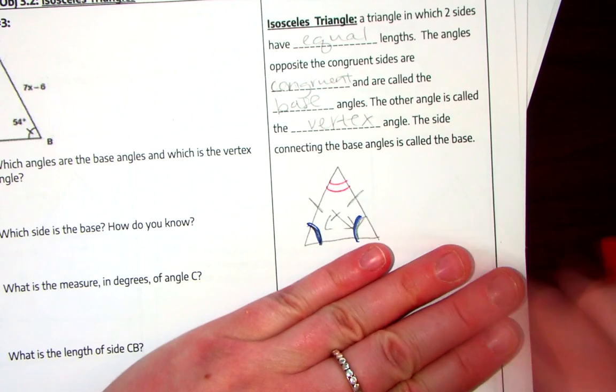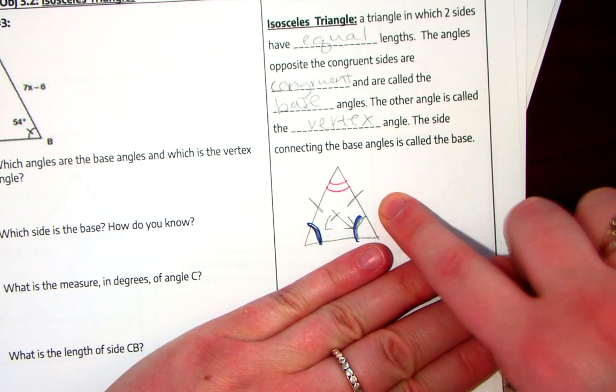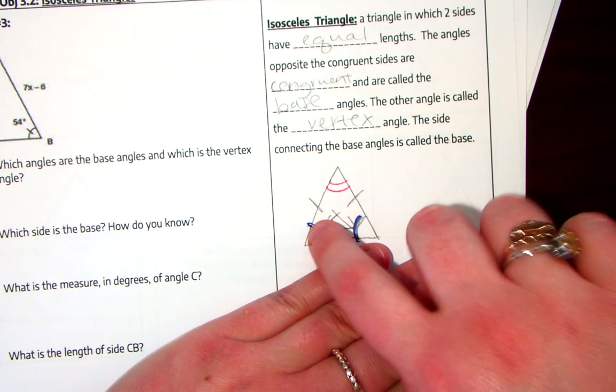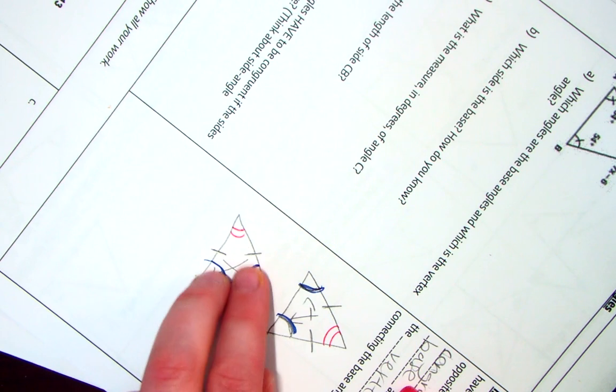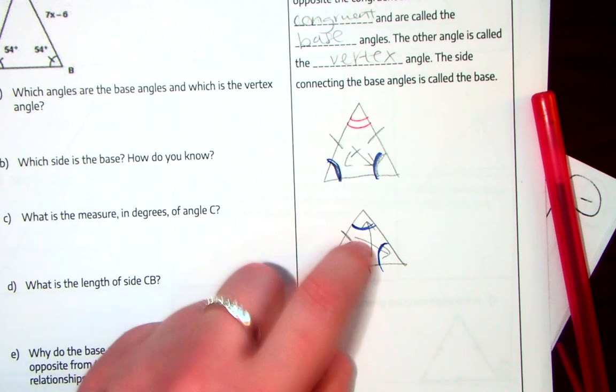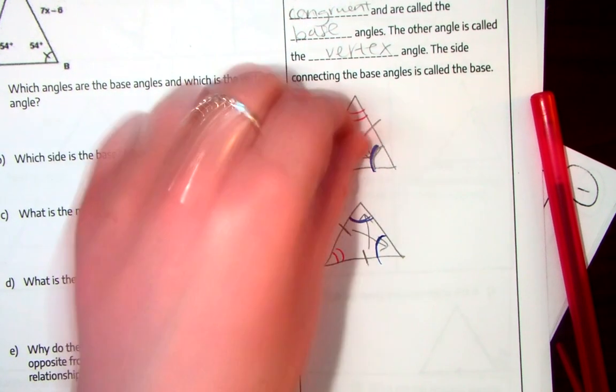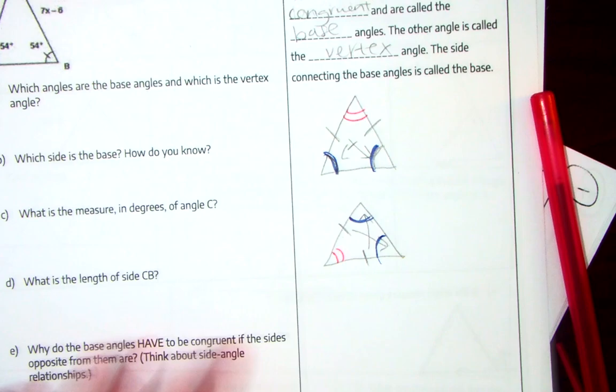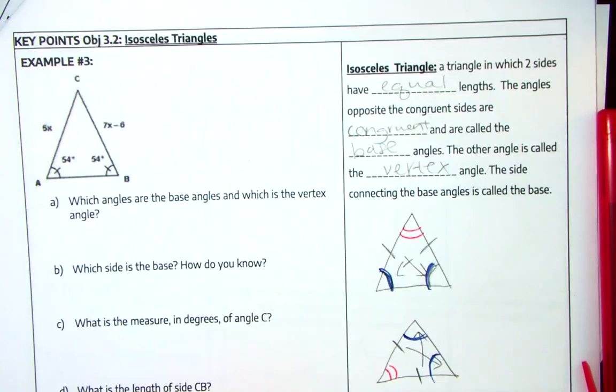If you just want to memorize this image, if you want to always think about your base angles being on the bottom, I could think about rotating this triangle in my mind, and notice how when I rotated it, it looked like this picture. So basically this triangle and this triangle, this is just a rotation of that triangle. Does that make sense? Okay. All right, so now let's do an example.